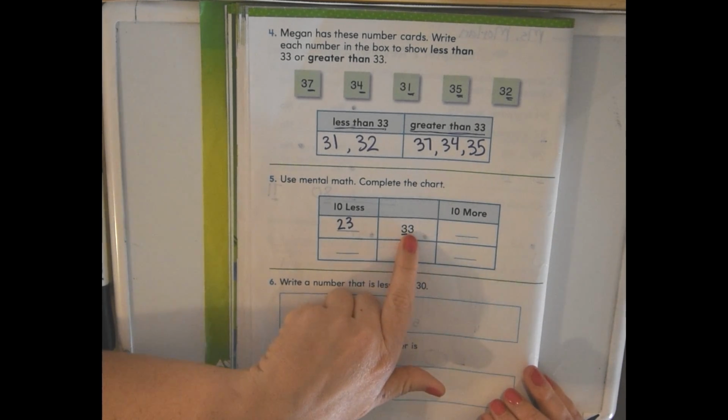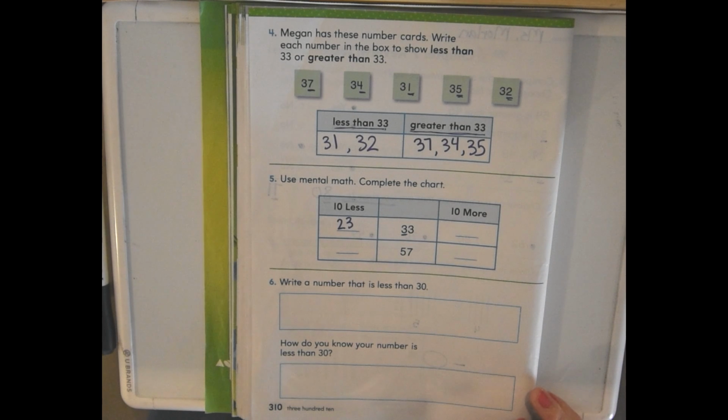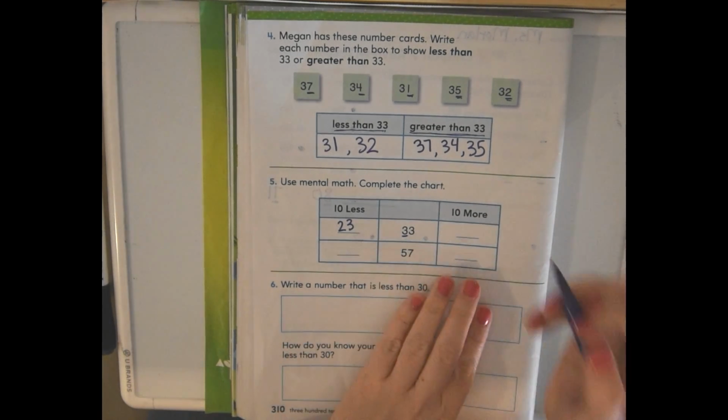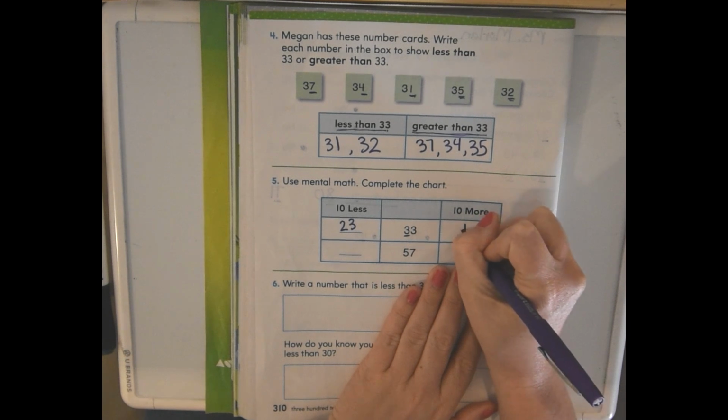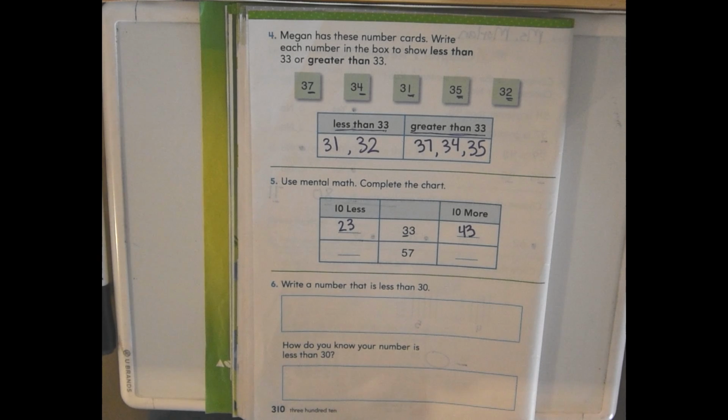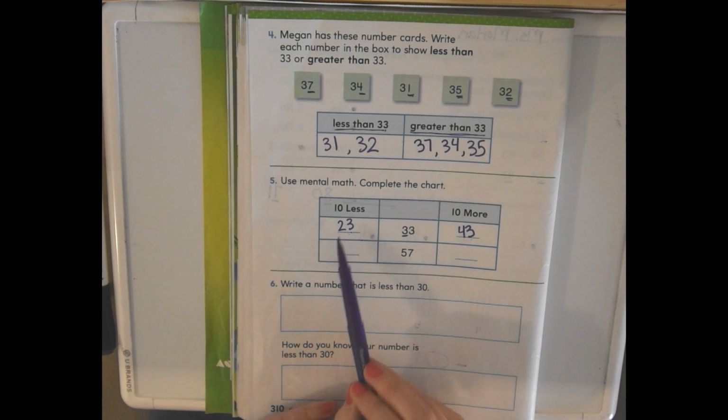Okay, so we have 33. We're now going to add another 10, right? Add one more to 3. 3 plus 1 is 4, so 4 10s. So we're going to have the number 43. Remember when you do 10 less and 10 more, the ones place stays the same, right? We're only changing the tens place, okay?